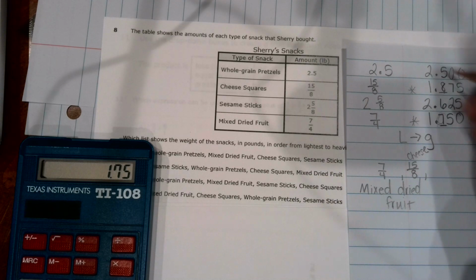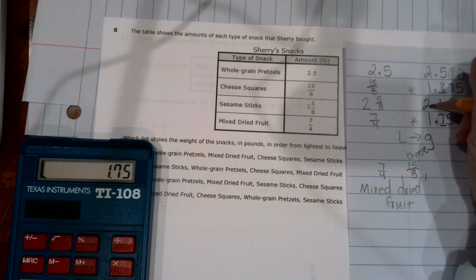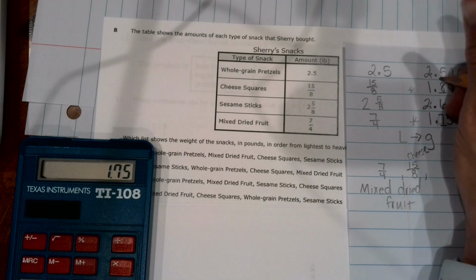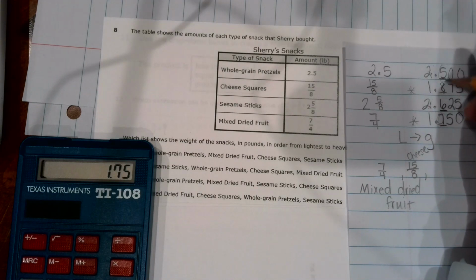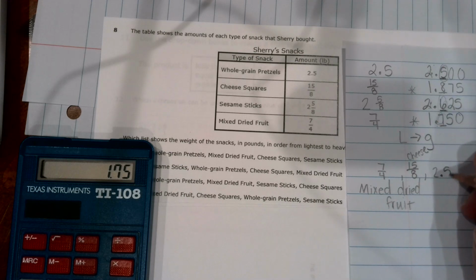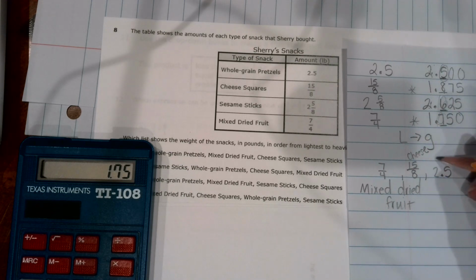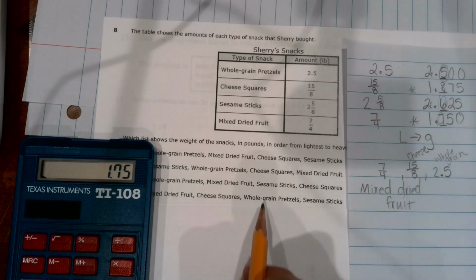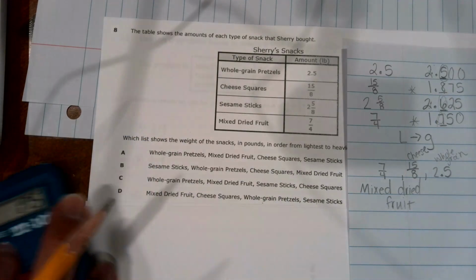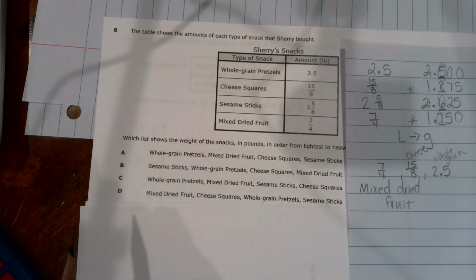Then after that, let's look at our whole numbers. We have 2 whole as our whole number next. So looking at the tenths place, 5 is smaller than 6. So 2 and 5/10 comes next, which is whole grain. And then last, sesame sticks. So our answer is D.